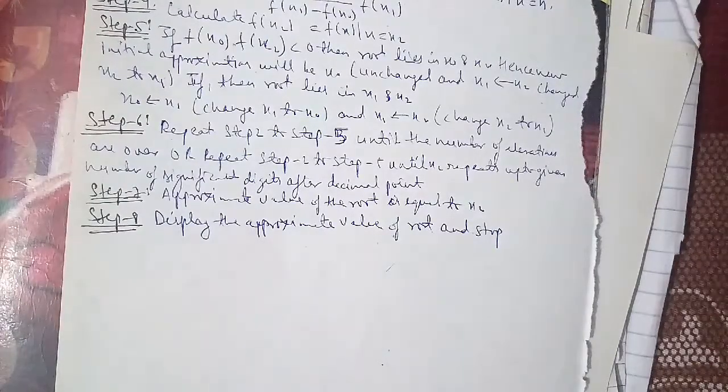That is the computer algorithm for the regula falsi method, which is important.